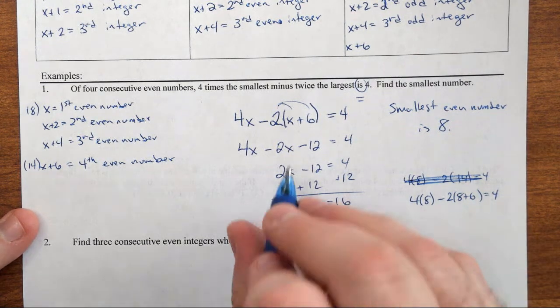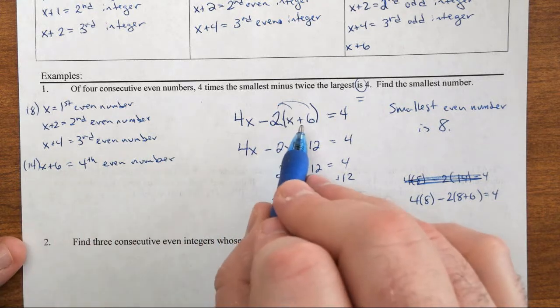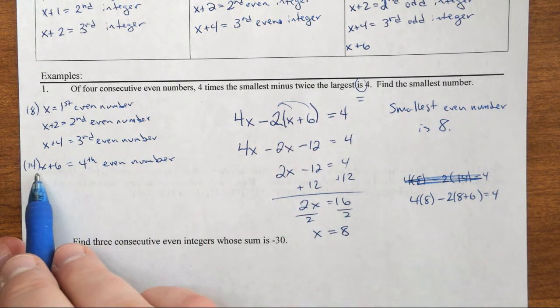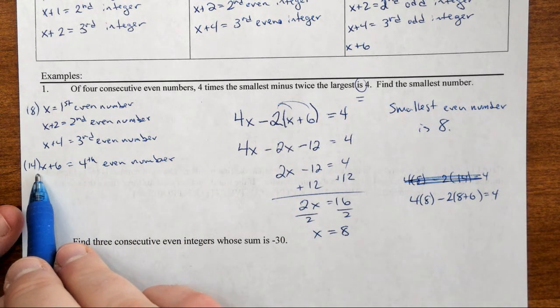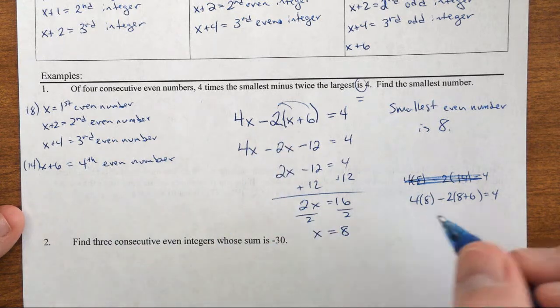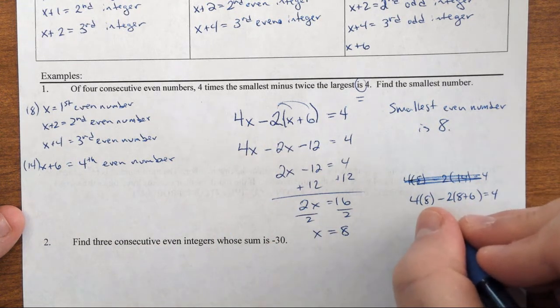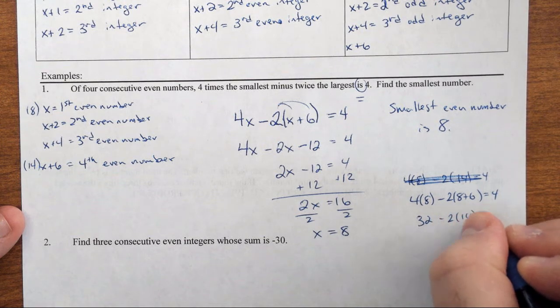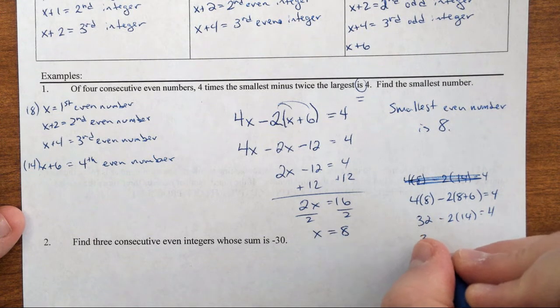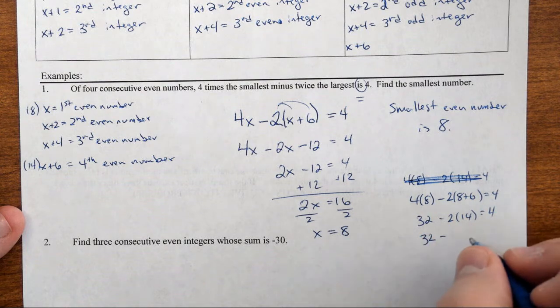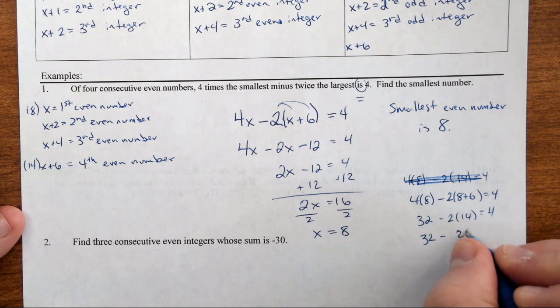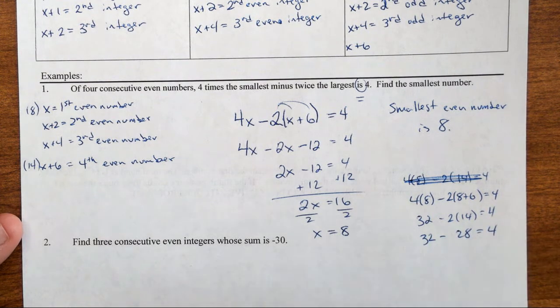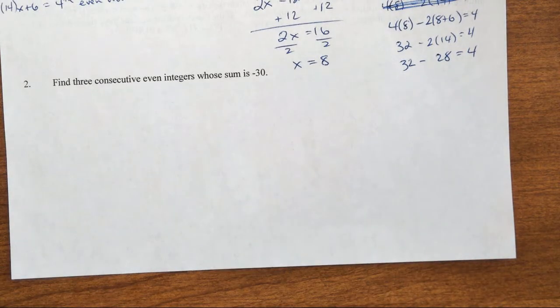I would suggest plugging in the x rather than taking the number and putting it in, because if you made a mistake in what number this is, it might not necessarily show up here. So 4 times 8 is 32, right? Minus 2 times 14. And this is 32 minus, and this becomes 28. And that is indeed 4. So that's how you can check it. Okay, let's go to the next one.